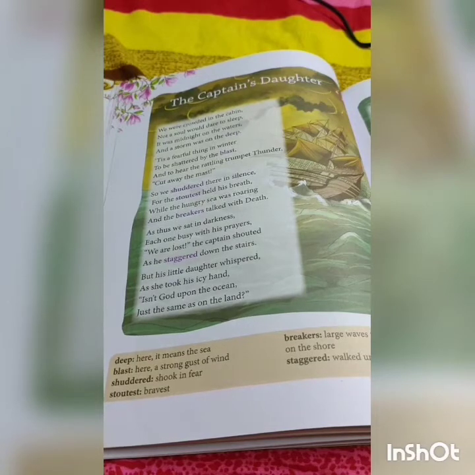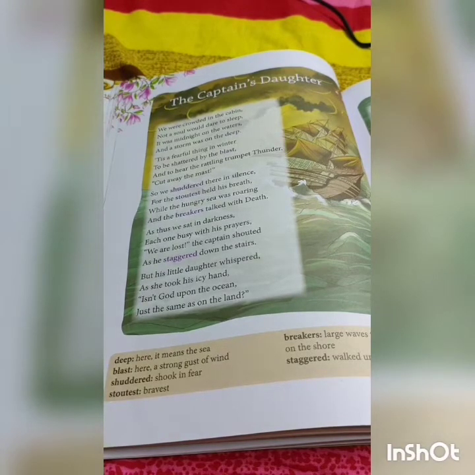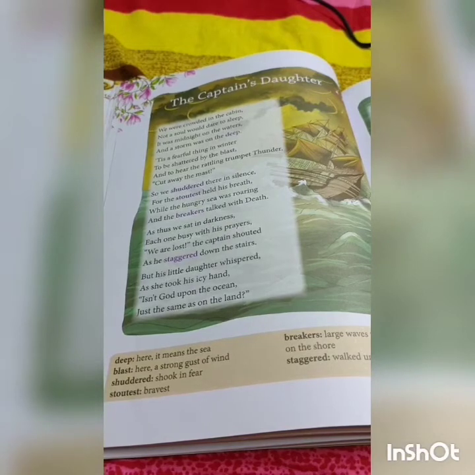Looming means they were thinking about it all over, all the time. Looming large in everyone's mind means everyone's mind is full of tension. As the sea grew more and more restless means the sea at that time was becoming more and more restless.